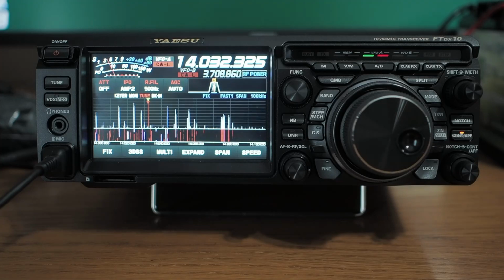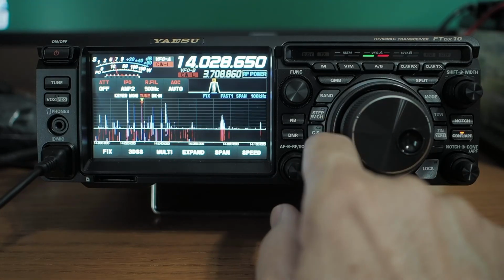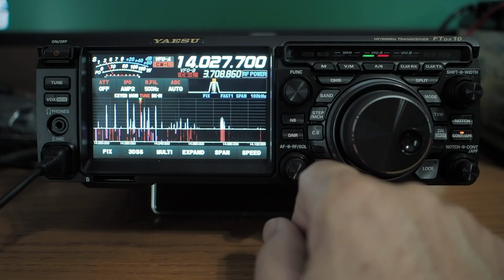So anyway, I hope that helps you get started. Like I say, great receiver, and you might be a little frustrated with the proximity of these buttons with this outer ring, but all in all, love this rig.